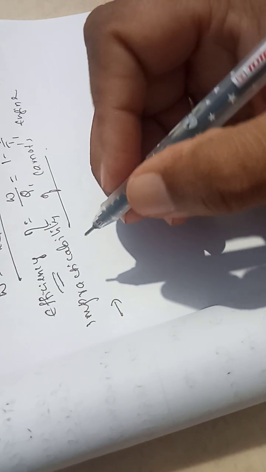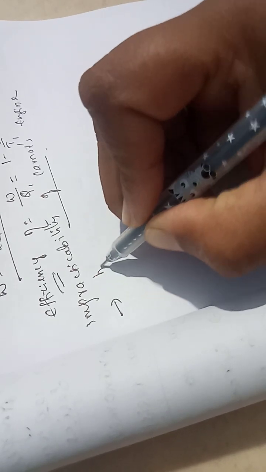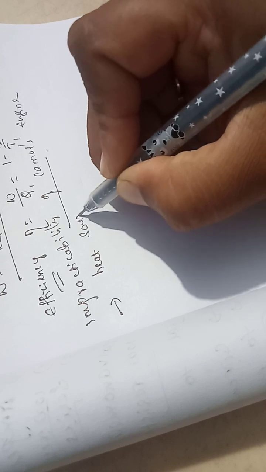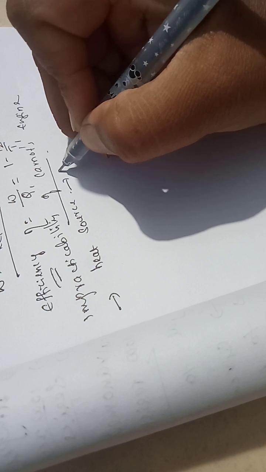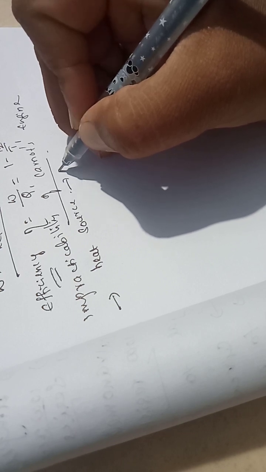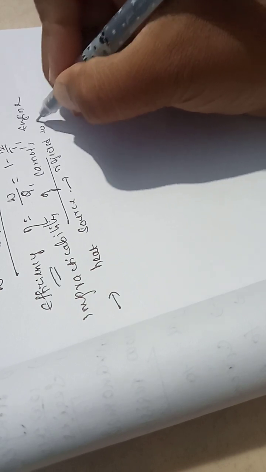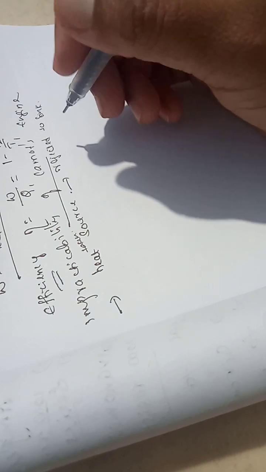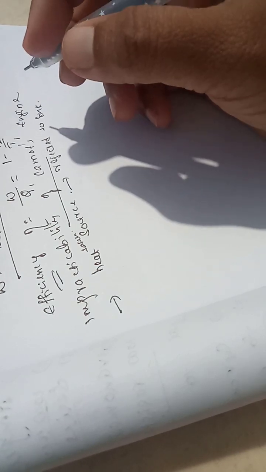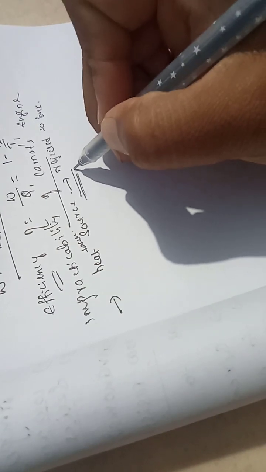The first point is that in the Carnot engine, heat is taken from the source strictly at constant temperature, and some of the heat is rejected to the sink strictly at some constant temperature. Practically, it is very difficult to do this.